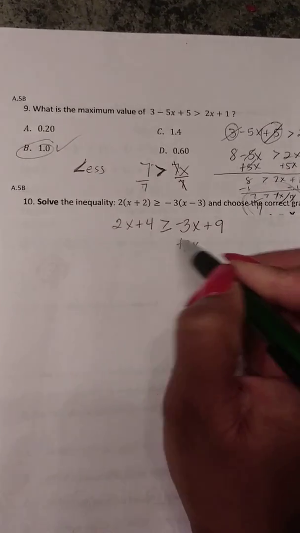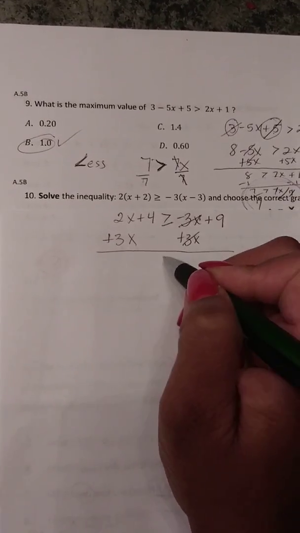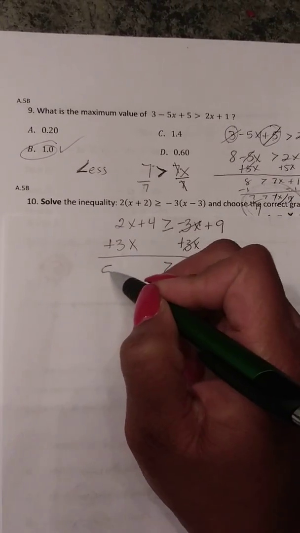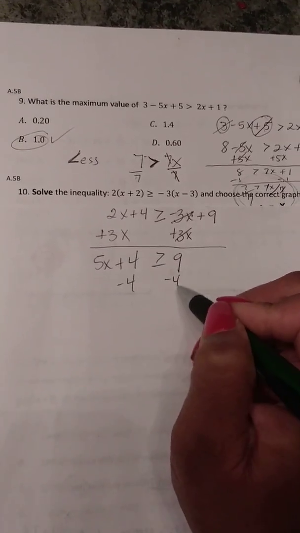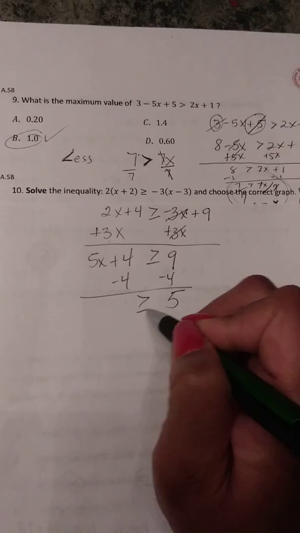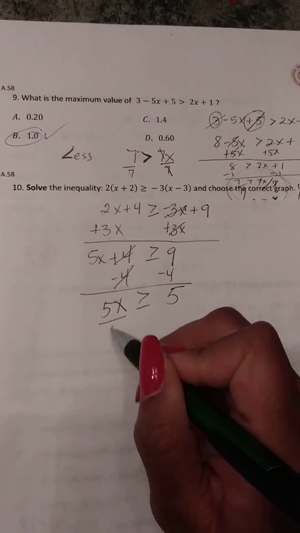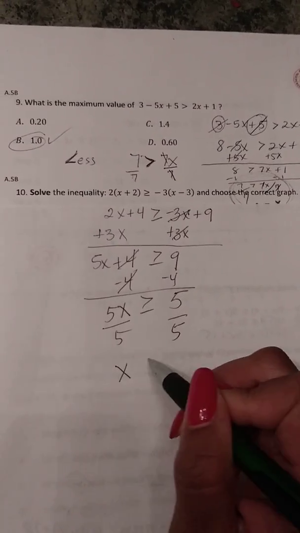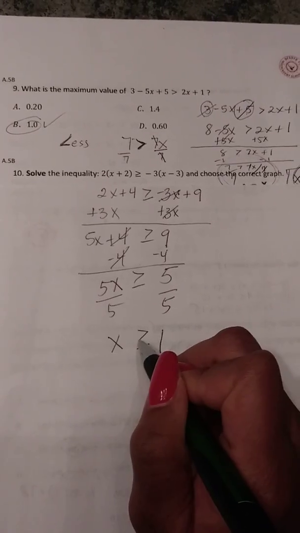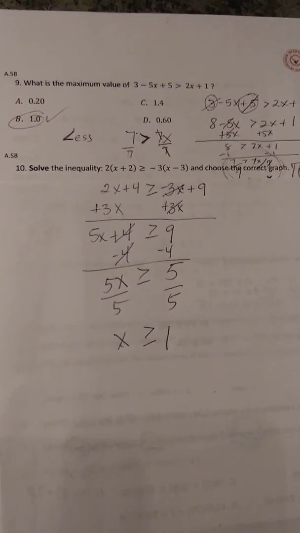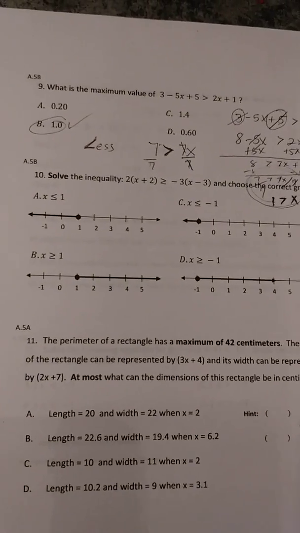Add 3x. 5x plus 4. Subtract 4. Now divide by 5. X is greater than or equal to 1. No need to flip the inequality symbol. X is already first. So x is greater than or equal to positive 1.